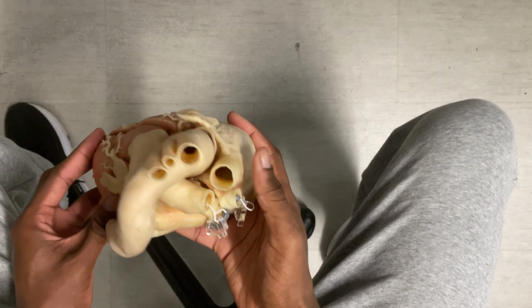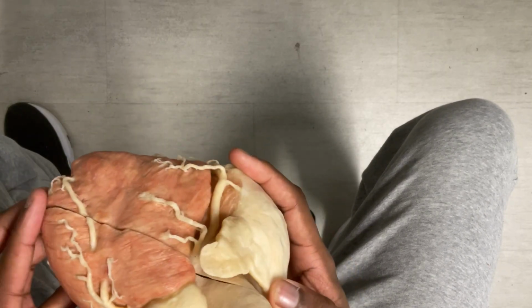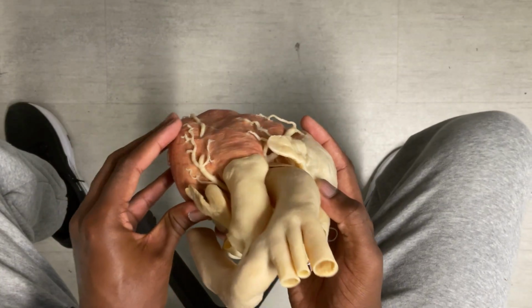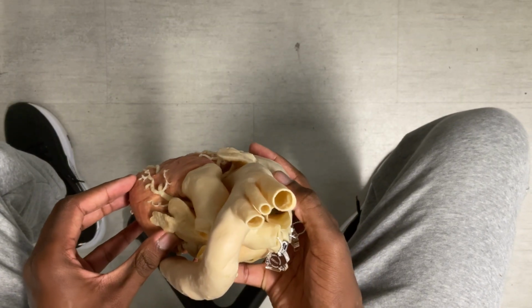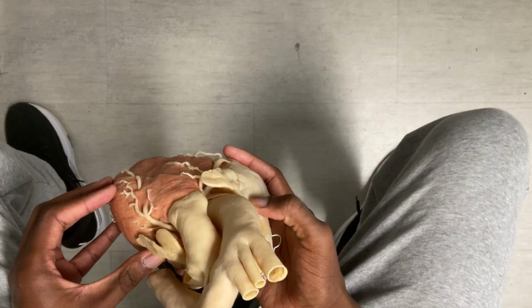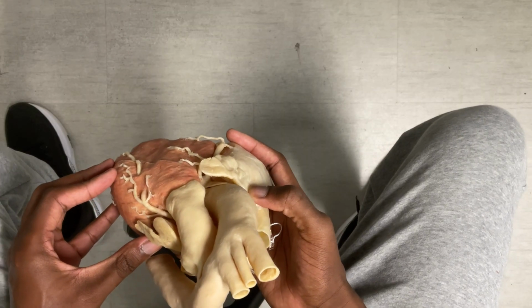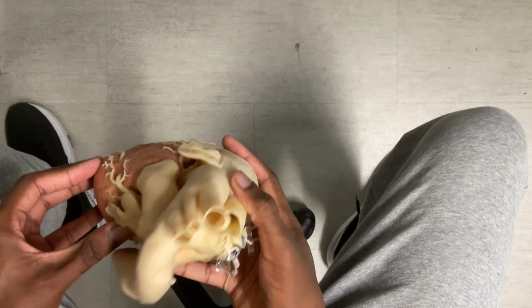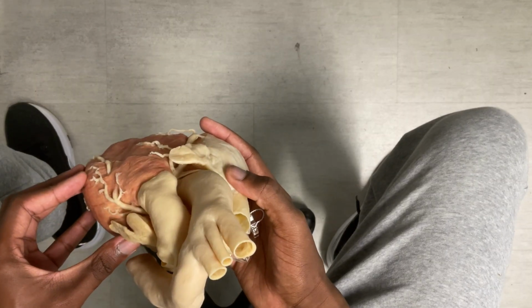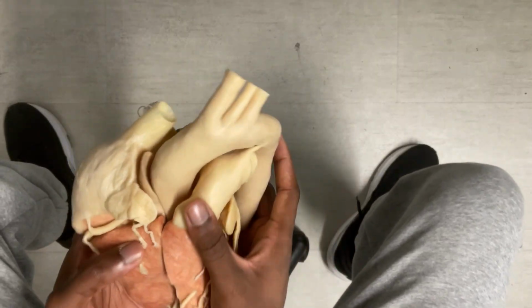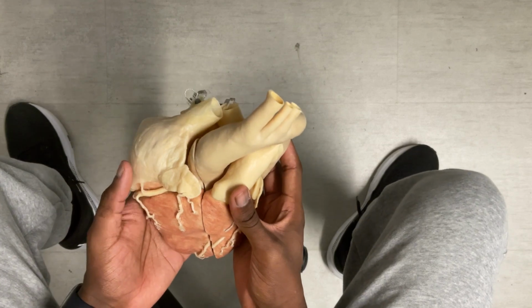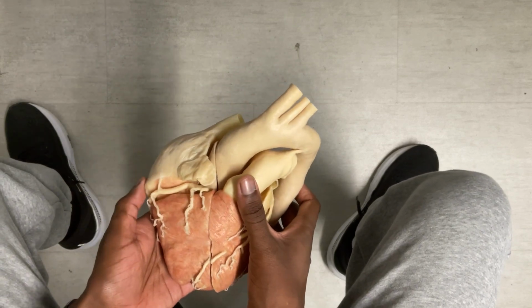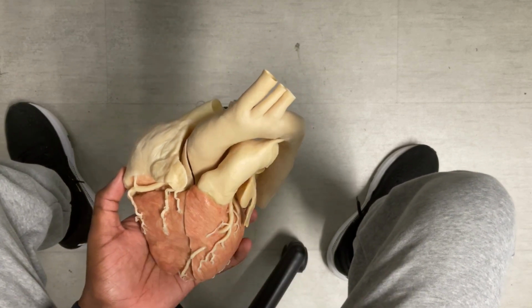So the heart would be positioned, the apex of the heart would be positioned towards the left. It's pointed towards the left, and your heart would be tilted slightly back. So this would kind of be how your heart is positioned inside of your body, right? So down to the left and slightly back. So when we're looking at it like this, we already went over the auricles.